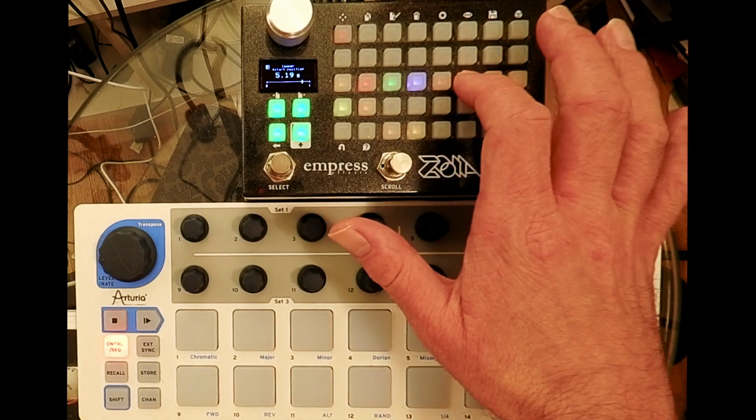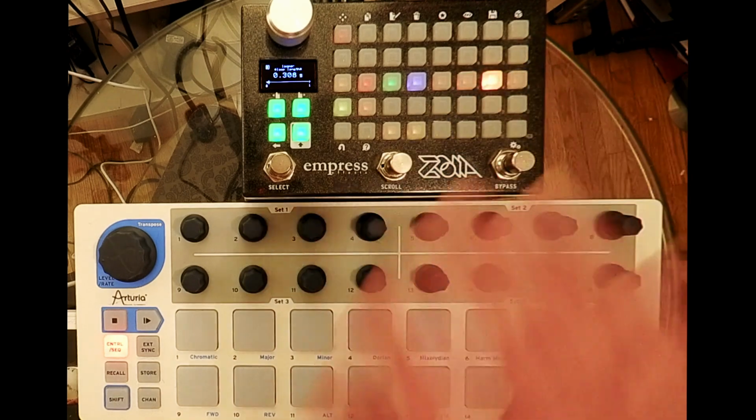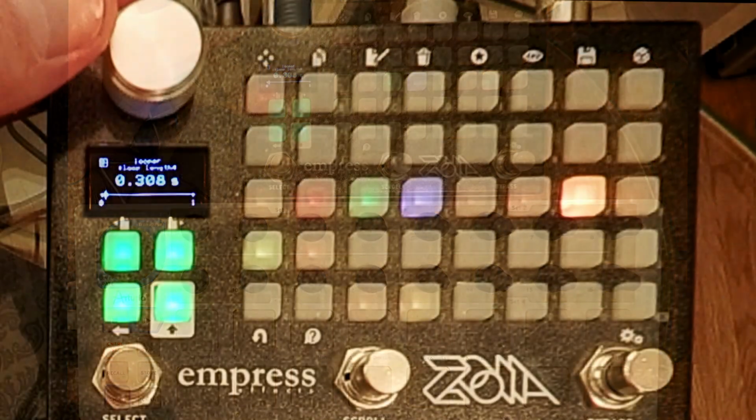And I want to stay in that general territory, so I'm going to use the onboard encoder so that we don't jump to a different point.